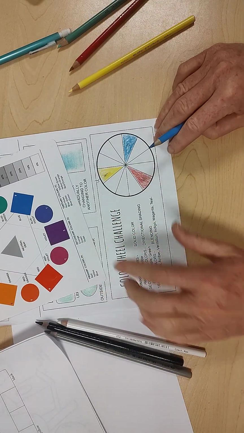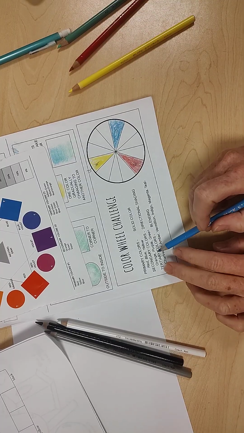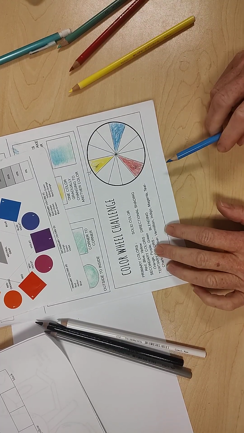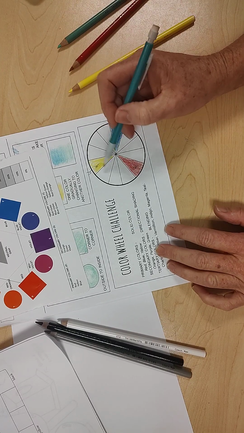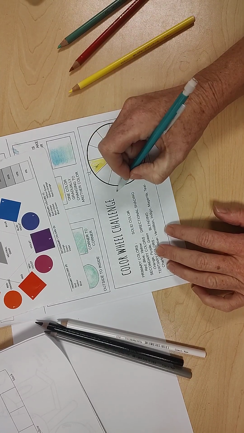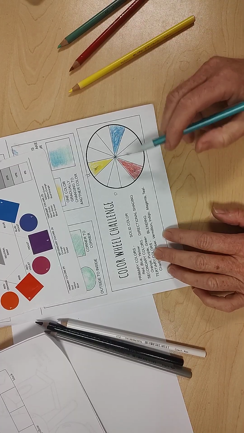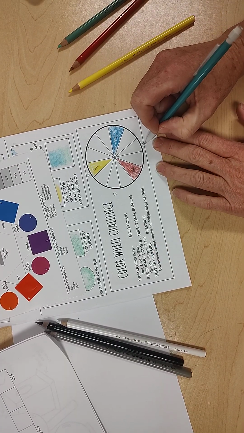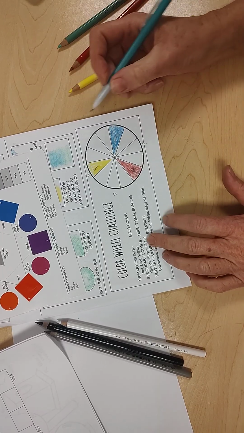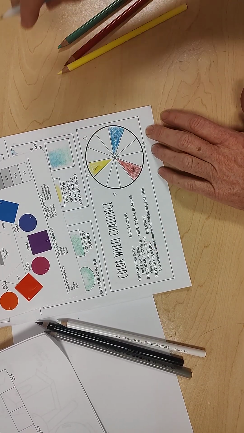The next thing we're going to do is our secondary colors. So secondary colors are orange, purple, and green. Okay, so orange is in the middle between yellow and red. So I'm going to put O for orange. Purple is in the middle between red and blue. So that's in the middle. So I'm going to put P. And then green is in the middle between yellow and blue. So I'm going to put G for green.